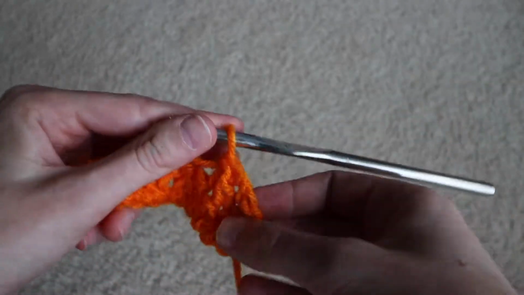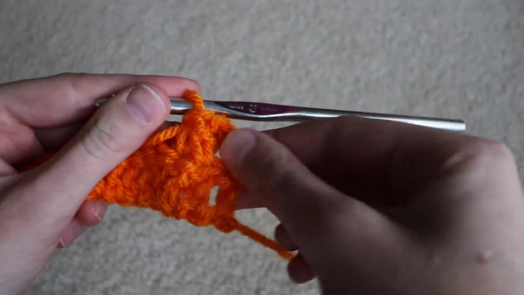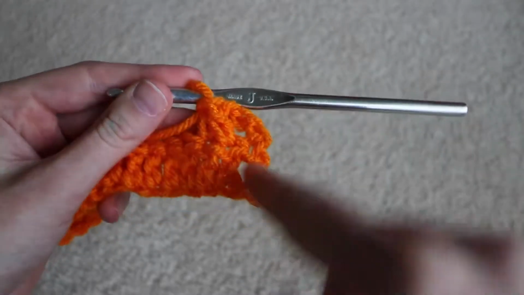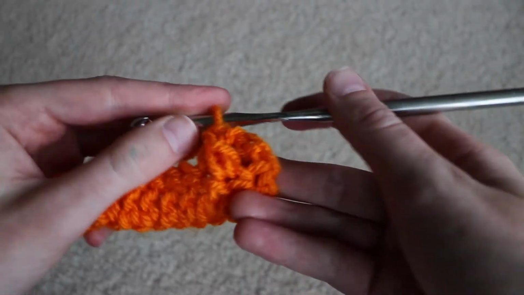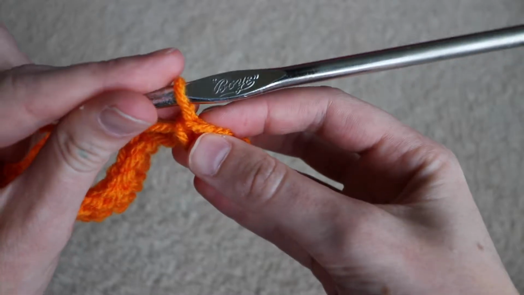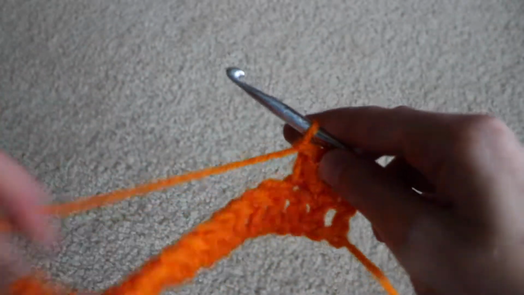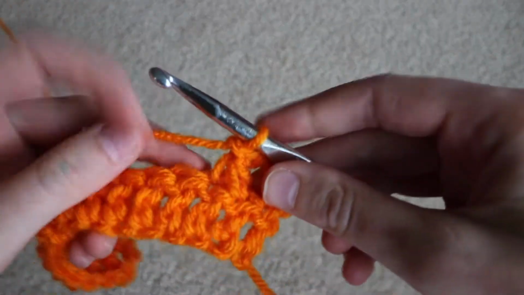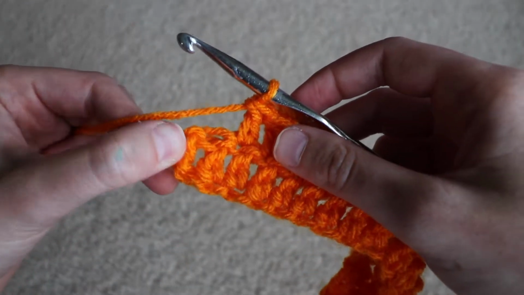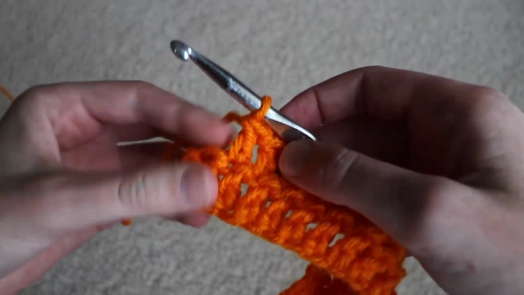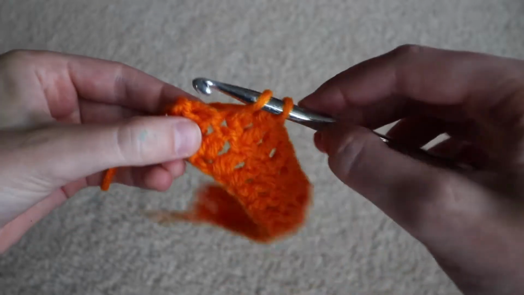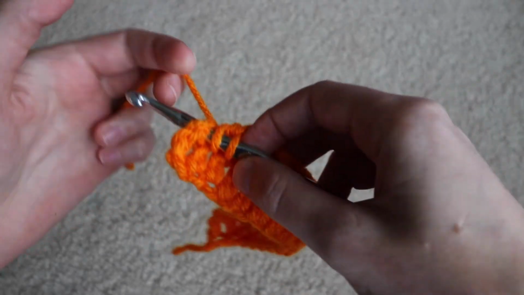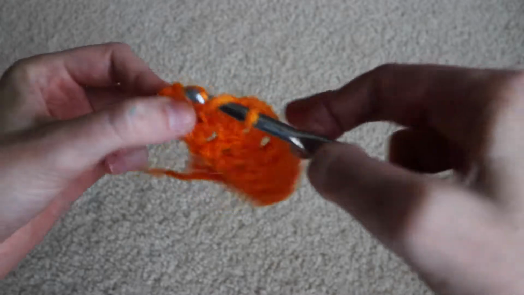Now if you look at it from the top, I've got my turning chain counting as the first stitch, and then I have this decrease worked in 2 stitches. So it's worked in these 2 stitches, but above them there's only 1 stitch. Let me work to the end of my row, and then we'll do another decrease at the end. I've just got 2 stitches left from my previous row, and I want to work a decrease here. To do the double crochet decrease, I yarn over, insert the hook in the first stitch, yarn over, pull through 1.